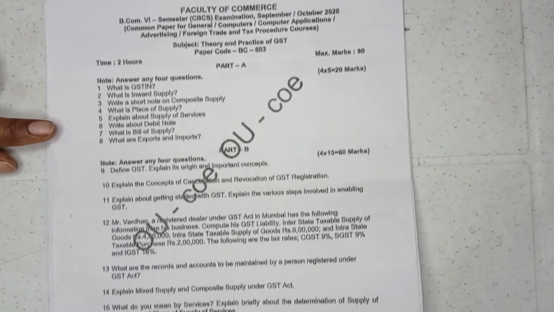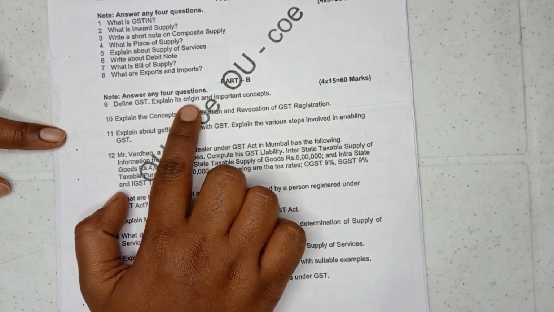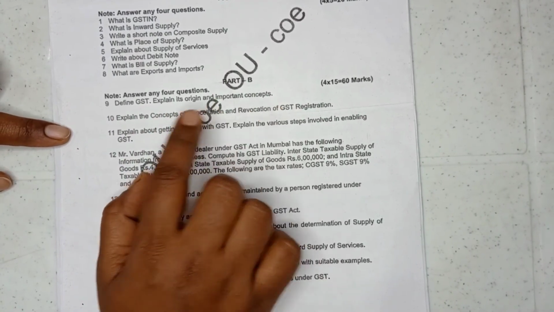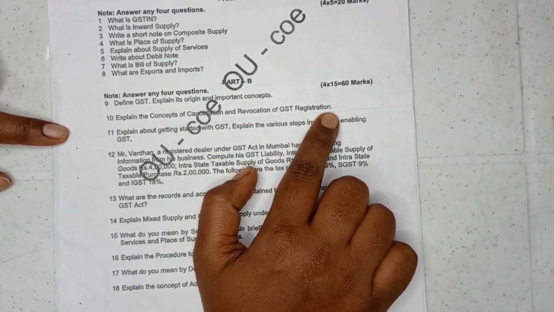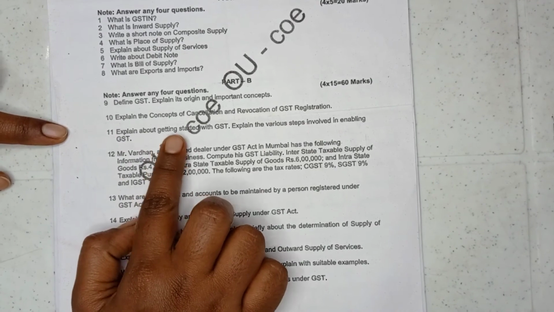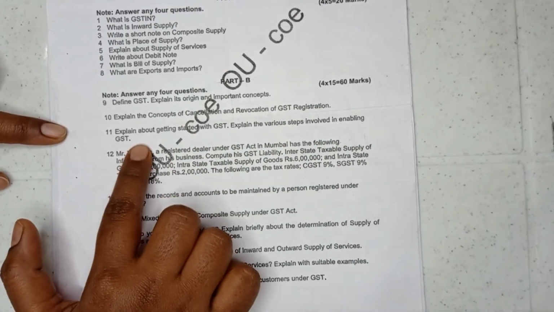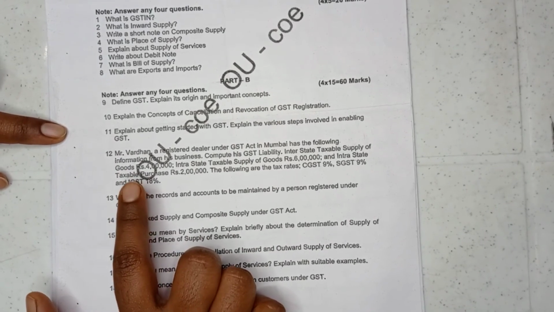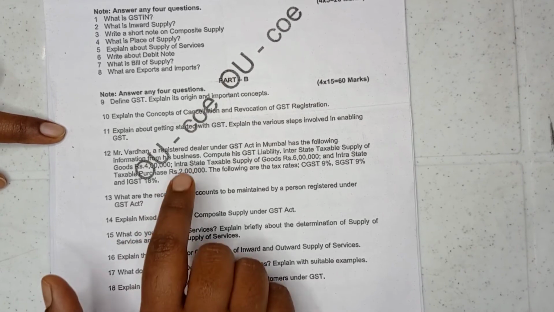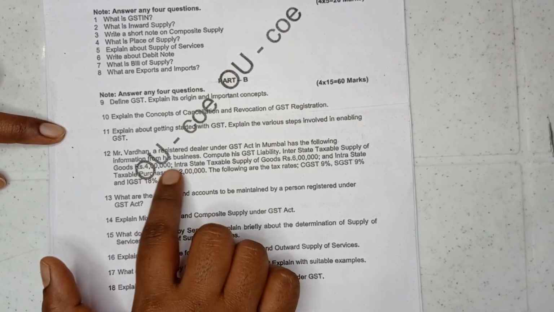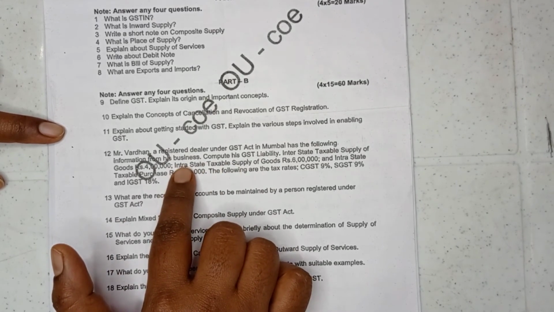Now coming to the long, they have asked: define GST, explain its origin and important concepts. Second, explain the concepts of cancellation and renovation of GST registration. Next question, explain about getting started with GST. Explain the various steps involved in enabling GST. From 2020, I observed one thing in GST question paper, that is they started to ask problems also from GST. This is a problem which they have been asked in previous year question paper 2020.